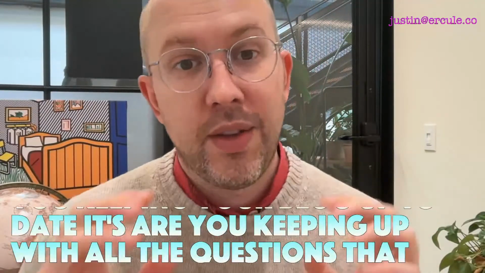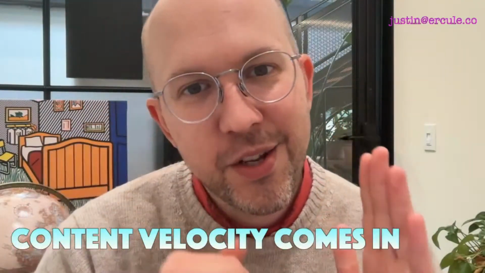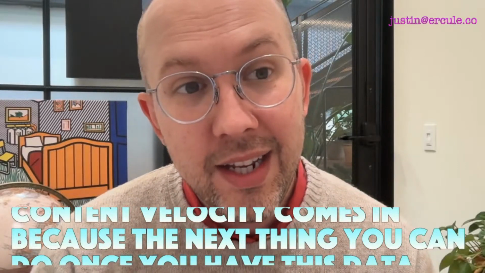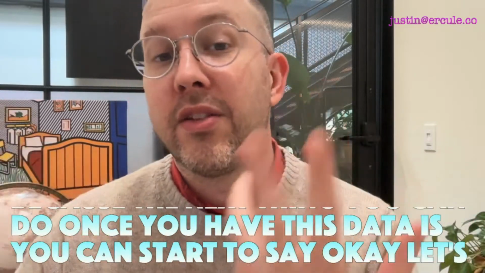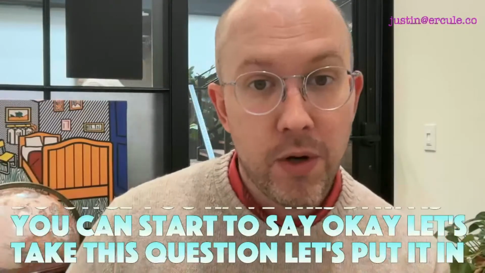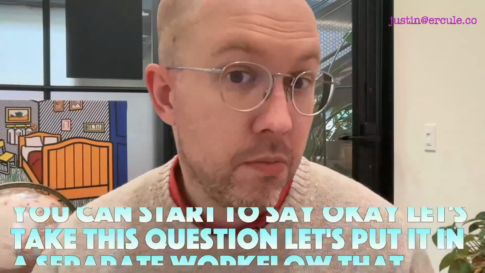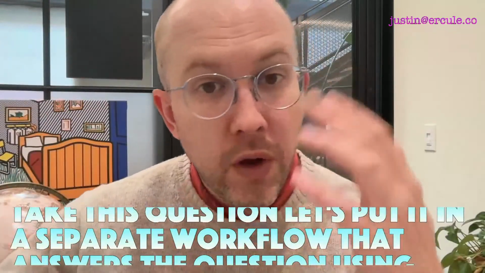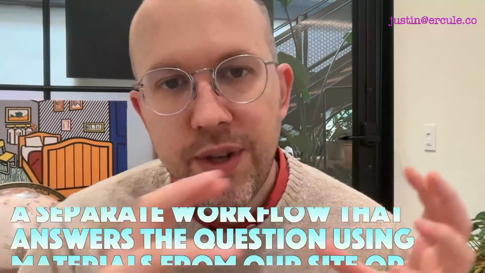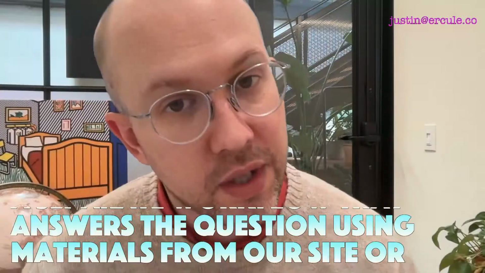So that's where content velocity comes in, because the next thing you can do once you have this data is you can start to say, okay, let's take this question, let's put it in a separate workflow that answers the question using materials from our site or using materials from somewhere else, or building full articles, or building Reddit responses. But once you have this data, those are all workflows that you can put on the top.